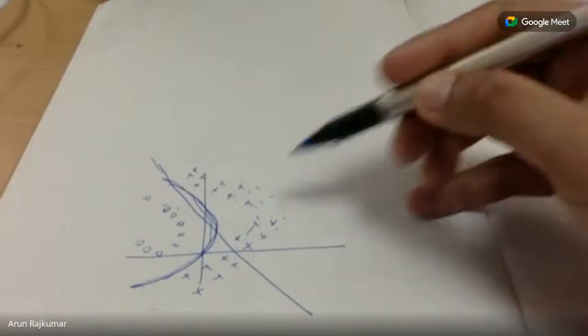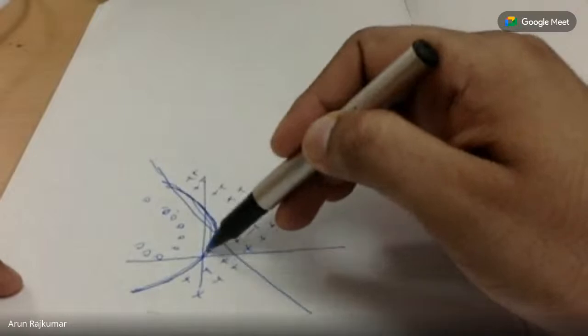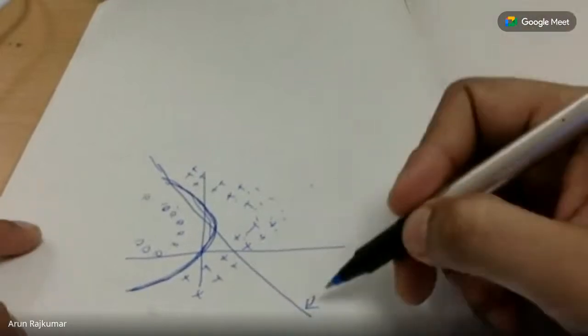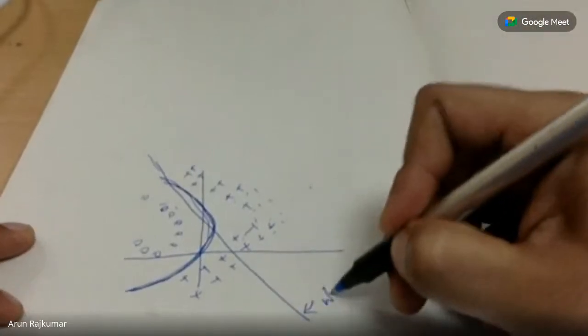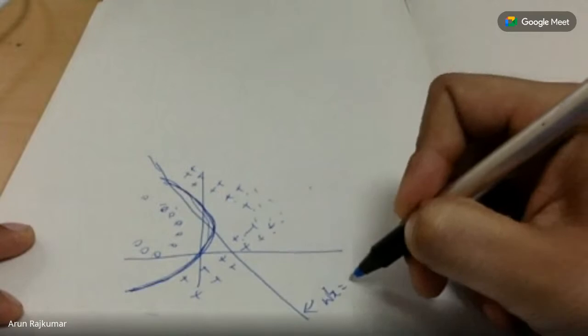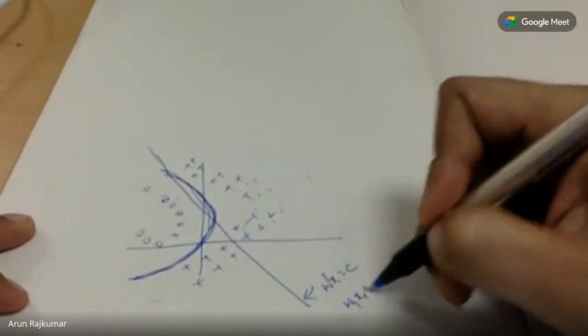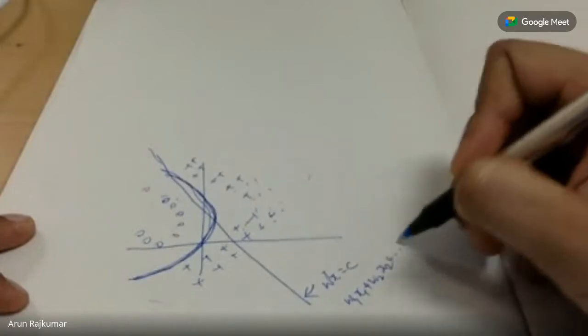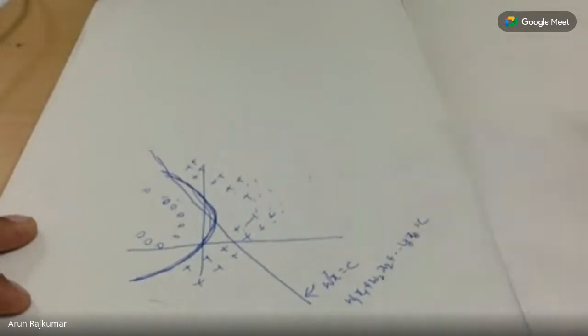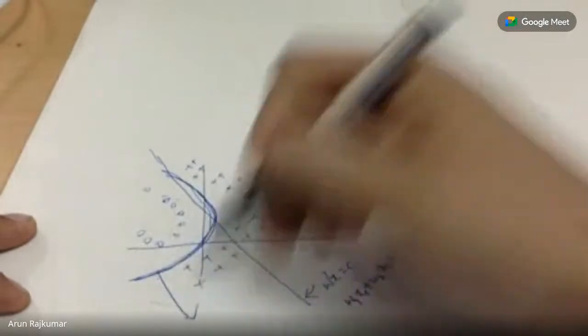The way we are doing that is that instead of searching for a non-linear decision boundary here, we say, what is this line? It is linear because W transpose X equals some constant, which means that W1 x1 plus W2 x2 plus dot dot dot WD xd is some constant. Now, what is this line?